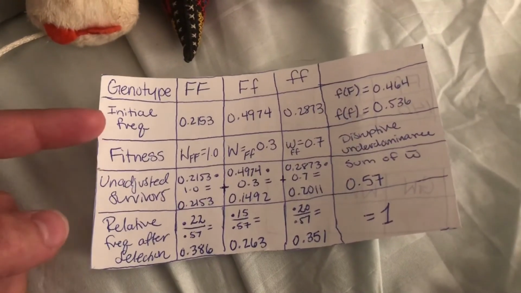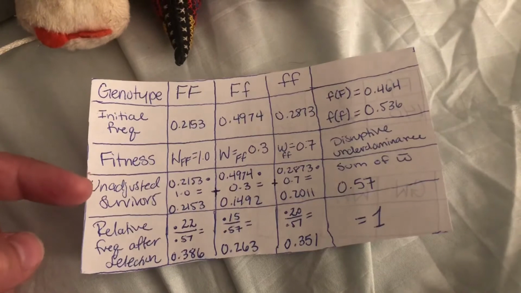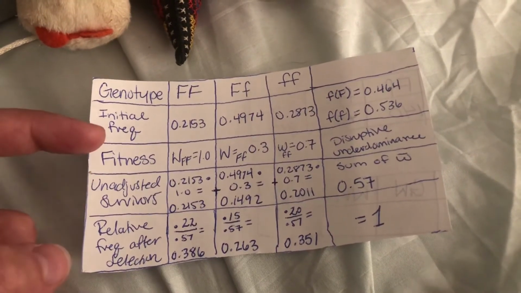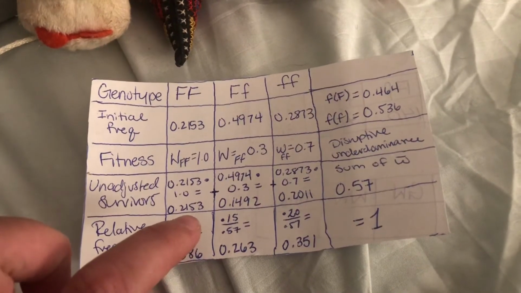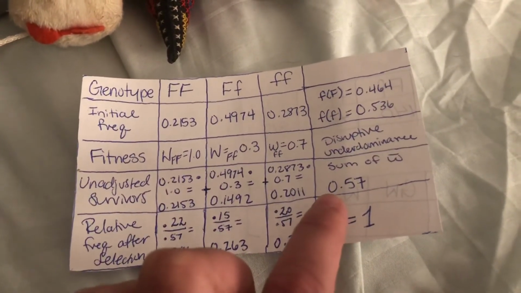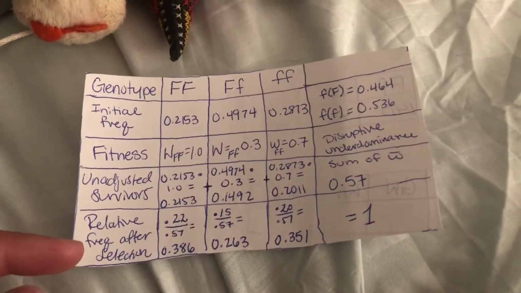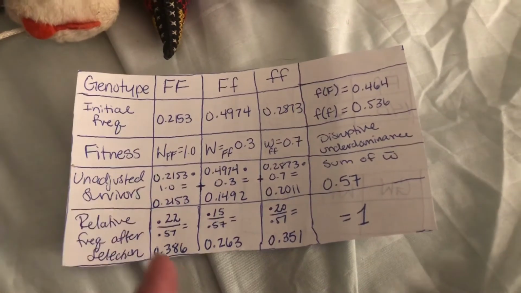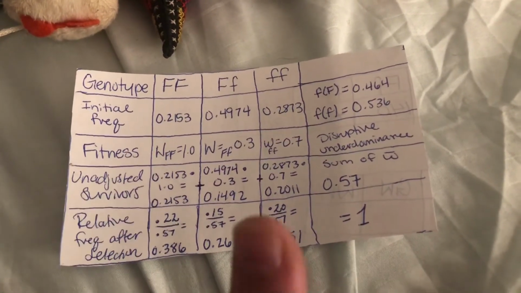So here we have our initial frequencies, we have our fitness values, and then we can use these to determine the unadjusted survivors. To do this, we just multiply our initial frequency times our fitness to get the unadjusted survivors. And we do this for each genotype. We add them together to get our average fitness in this population. This average fitness is used to determine the relative frequency of each genotype after selection. And we do this for each genotype once again, and each of these add together to get 1, which is good. That's what we want.